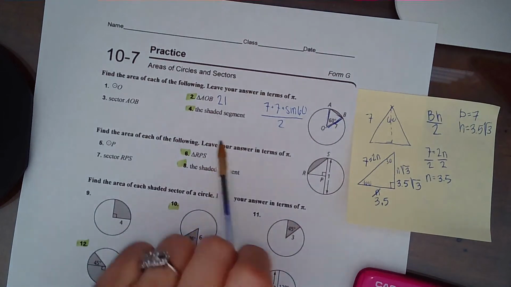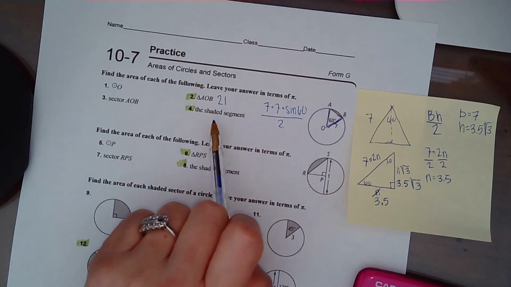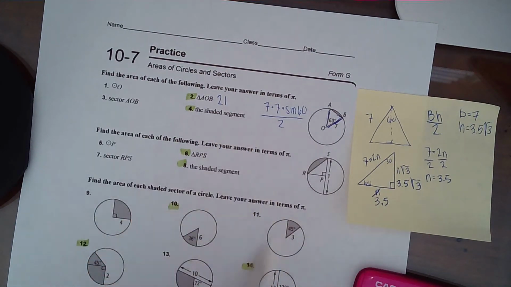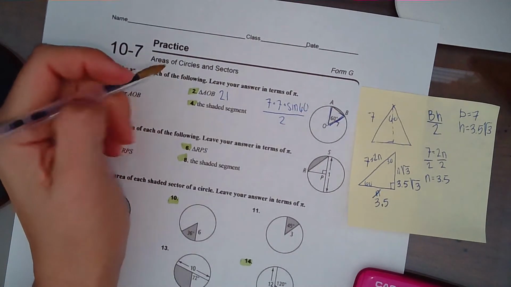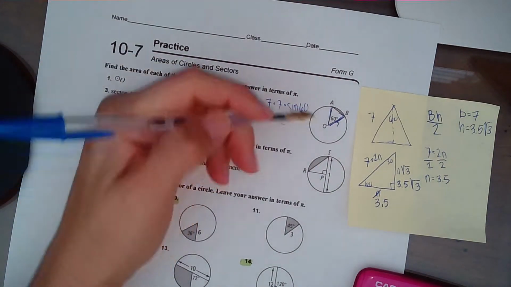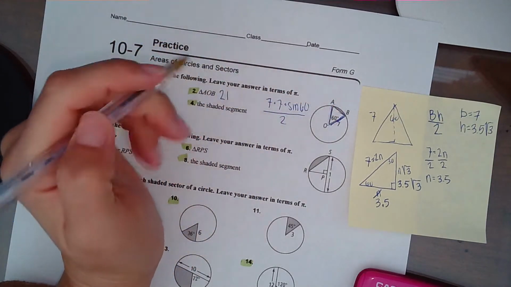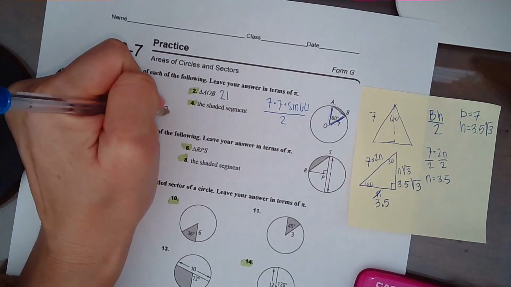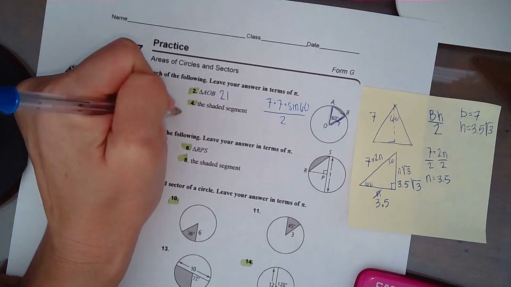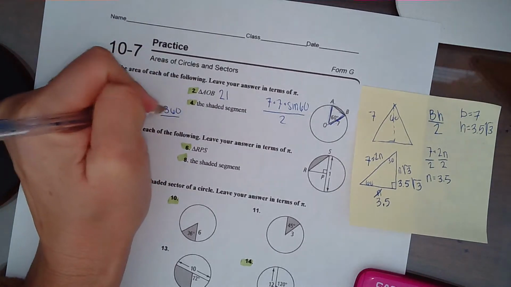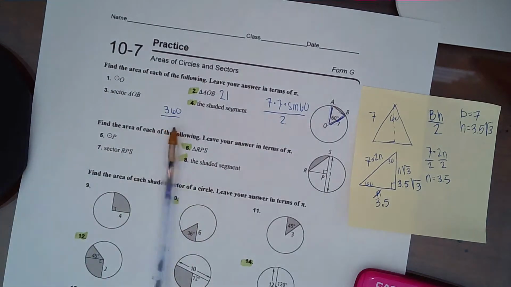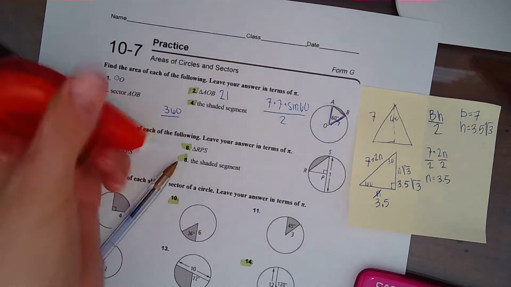Okay, then number 4, find the area of the shaded segment. Well, to find the area of the shaded segment, I need to find the area of this whole section first, right? So I'm going to do 60 over 360.